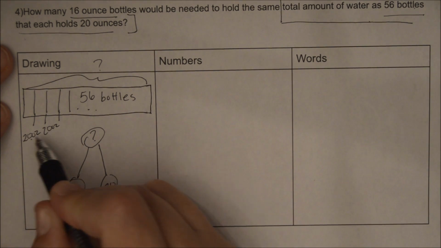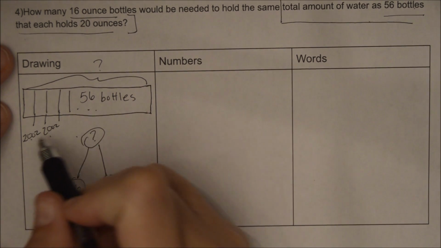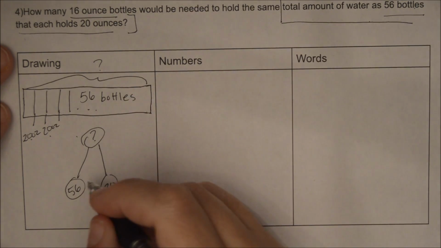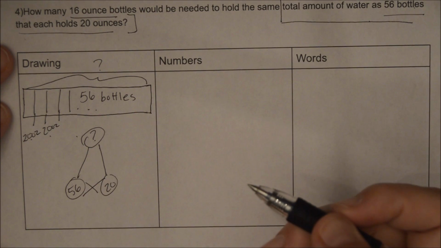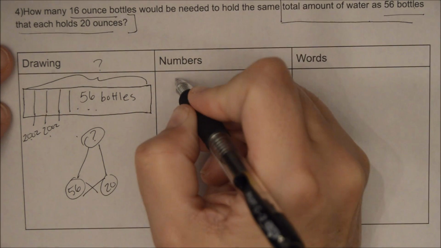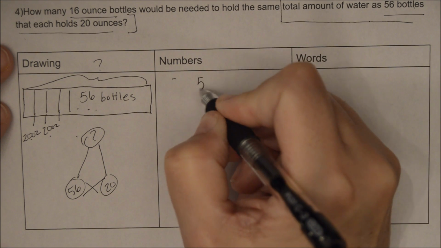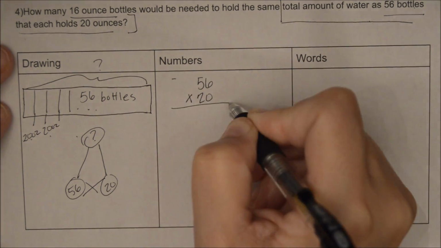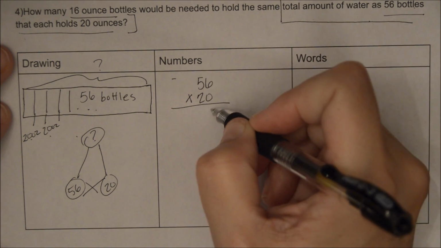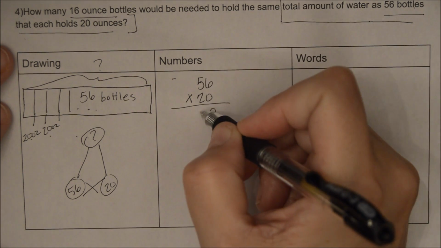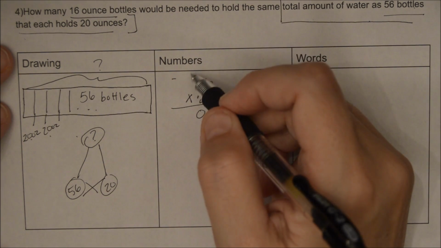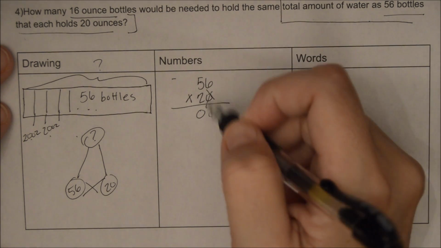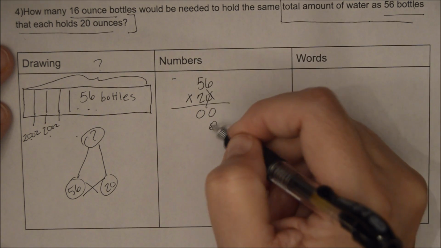And because I have to add 20 ounces, 20 plus 20 plus 20, 56 times, it's multiplication, okay? So let's do that first. I'm going to start a little bit in the middle here. 56 times 20. Okay, first 0 times 6 is 0. 0 times 5 is 0. Cross off my carries, cross off my factors, cross off my placeholder.